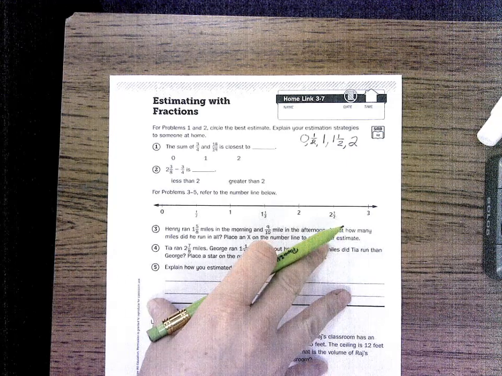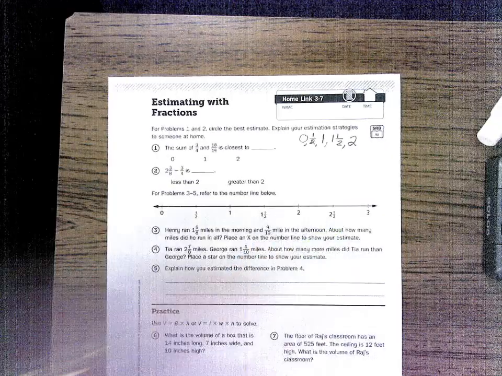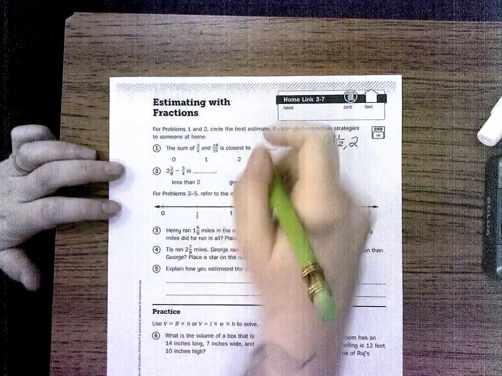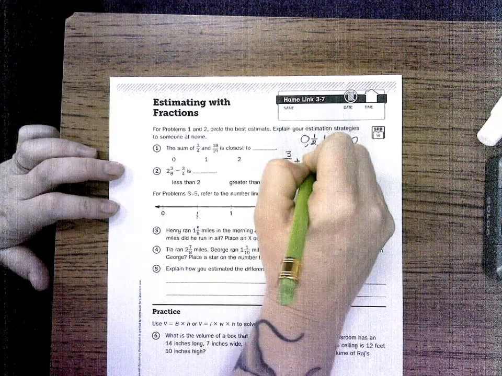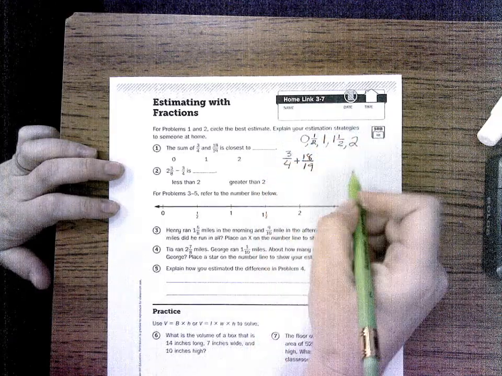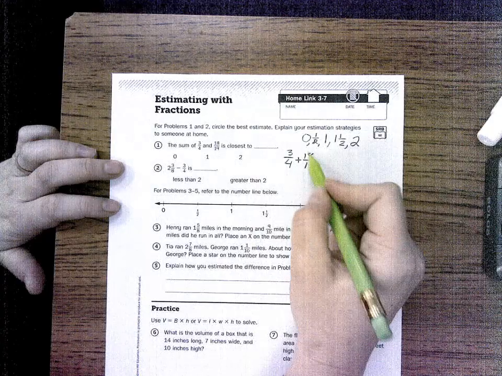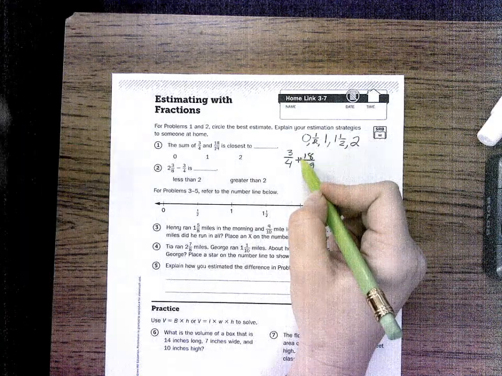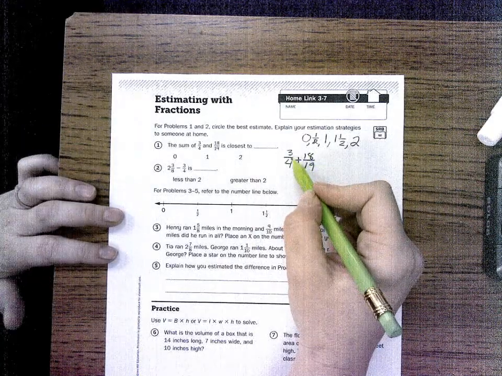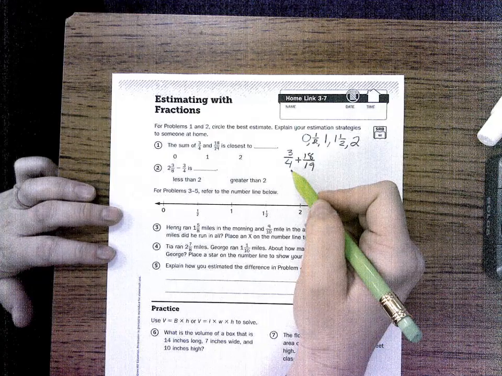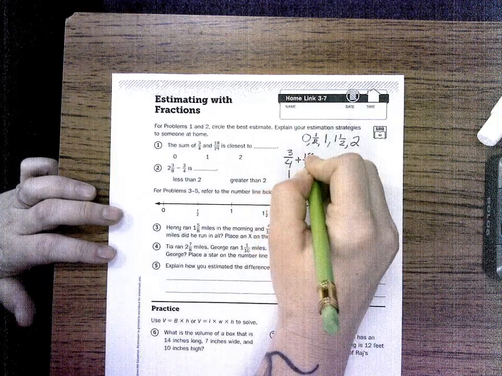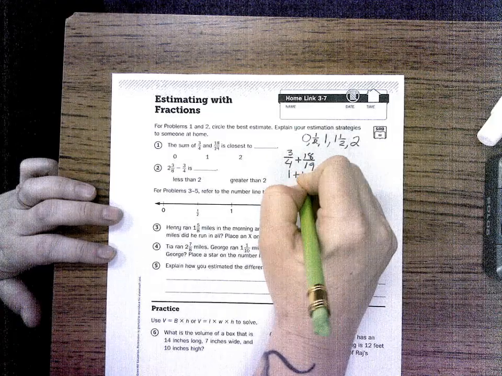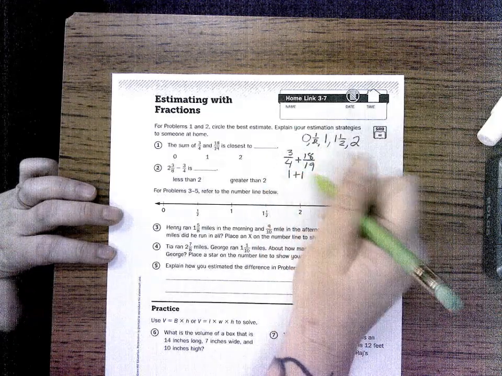So the sum of 3/4 and 18/19 is closest to what? If I were to add 3/4 plus 18/19, what's my estimate? Well, I could say that 3/4, I could go either way. I could say 3/4 is close to half, or I could say it's close to 1, because it's right in the middle. So I'm going to say 3/4 is close to 1, and 18/19 is very close to 1 as well. Well, what is 1 plus 1?